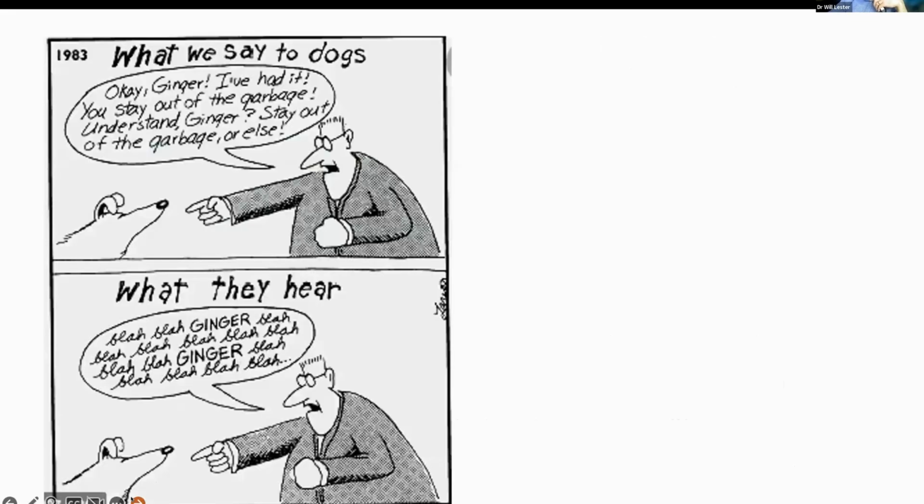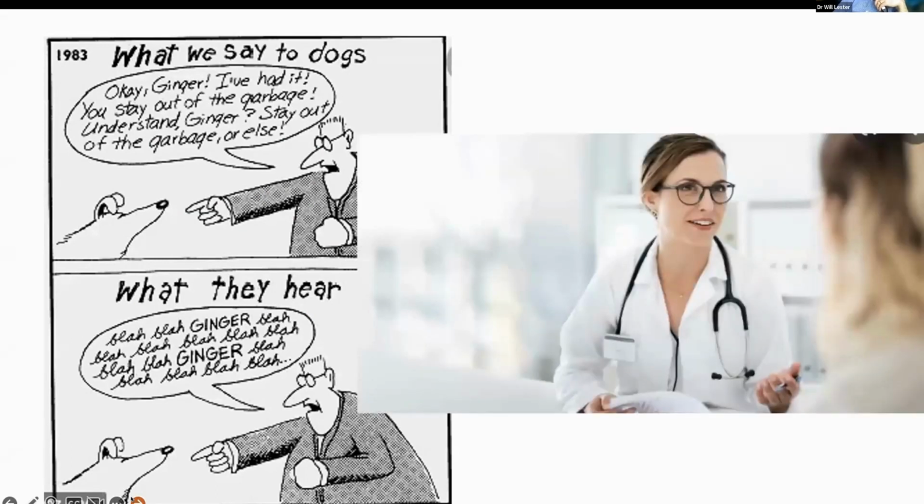Next slide. This is a Gary Larson cartoon. It's okay, Ginger, I've had it. You stay out of the garbage. Understand, Ginger, stay out of the garbage or else. What does the dog hear? Blah, blah, blah, Ginger. Blah, blah, blah, blah, blah, Ginger, blah, blah, blah. Could you forward it, please? And here's a healthcare professional talking about the cancer risk to the baby.